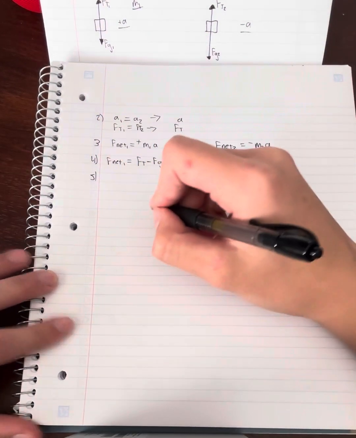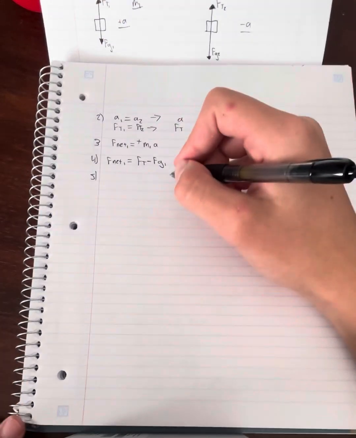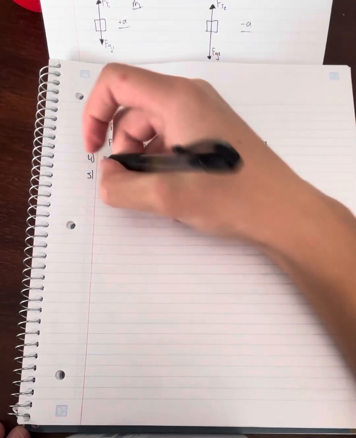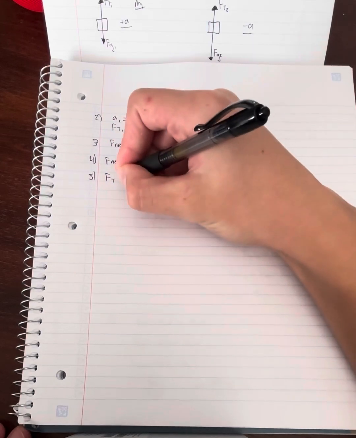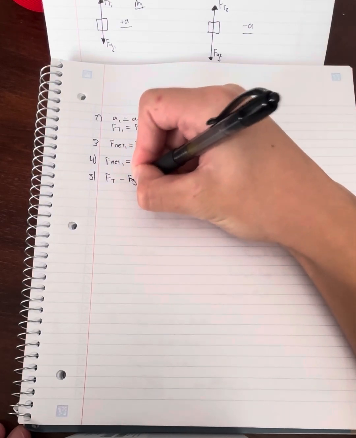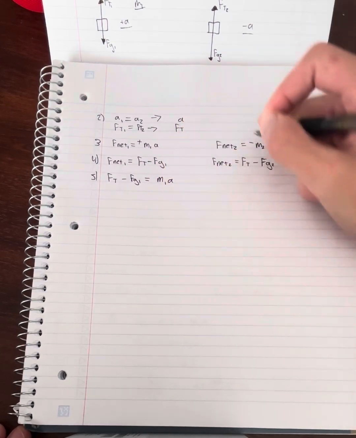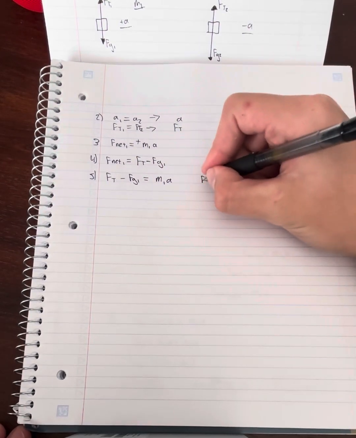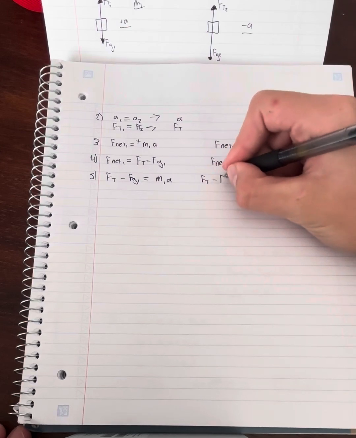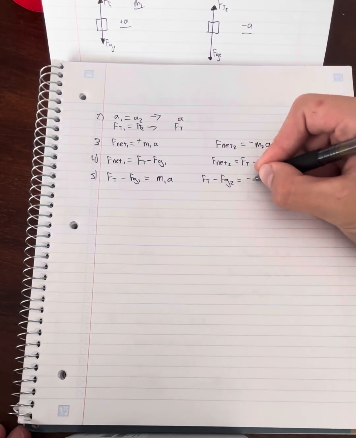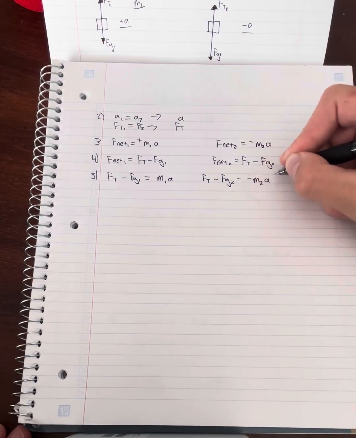Step 5, we got to combine. We're going to equate step 3 and 4, since they both have F net. And so force of tension minus force of gravity 1 is equal to positive m1a. Over here, force of tension minus force of gravity on 2 is equal to negative m2a.